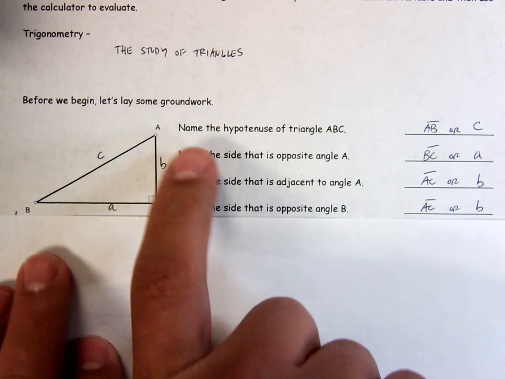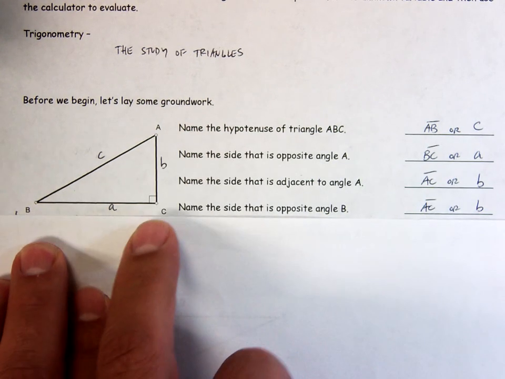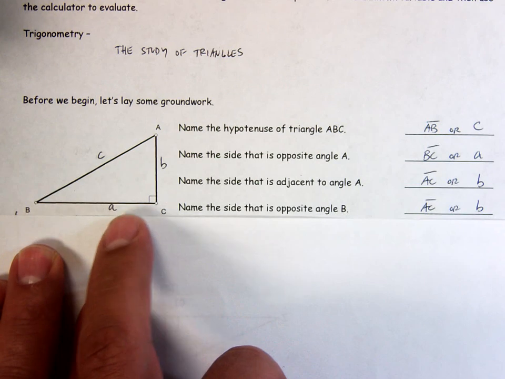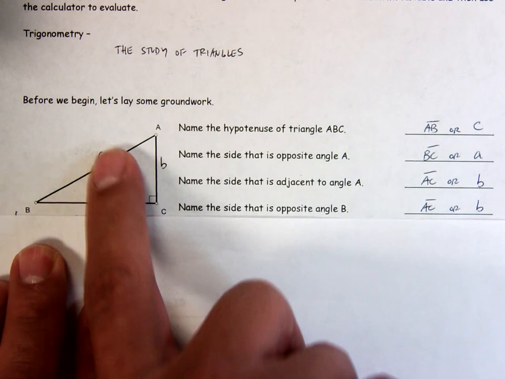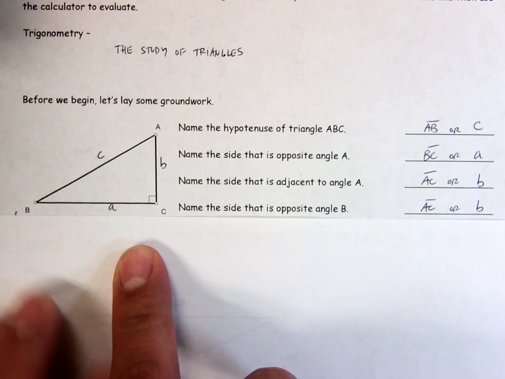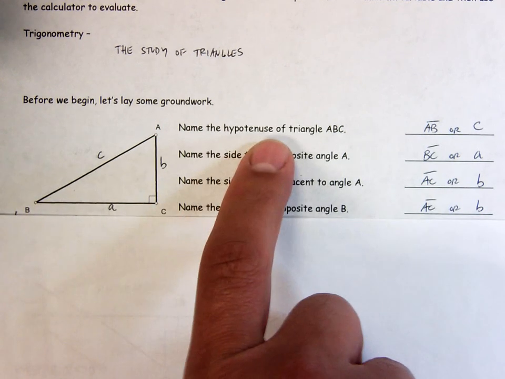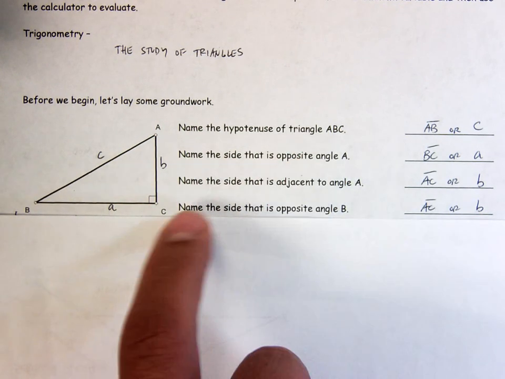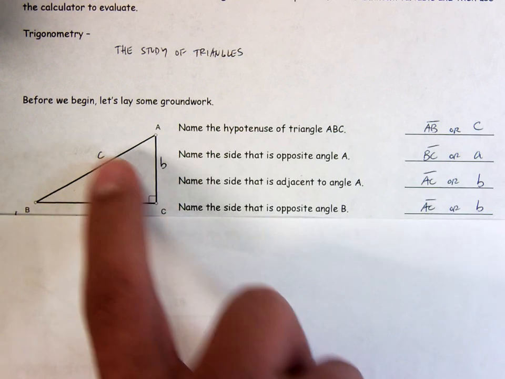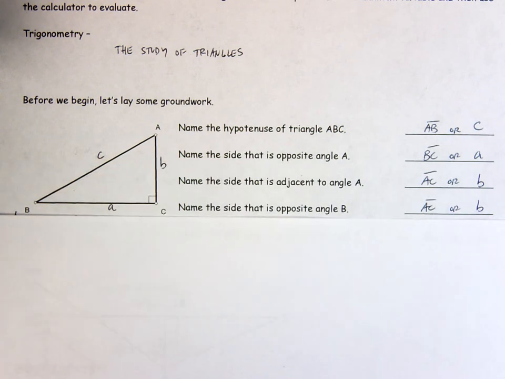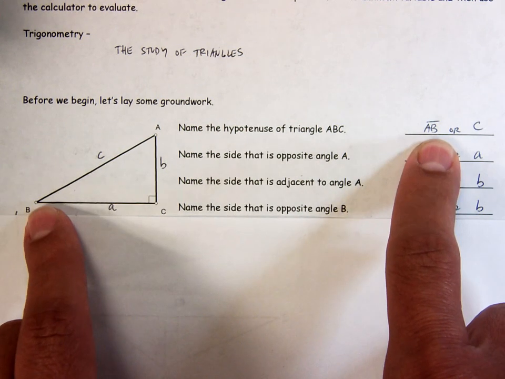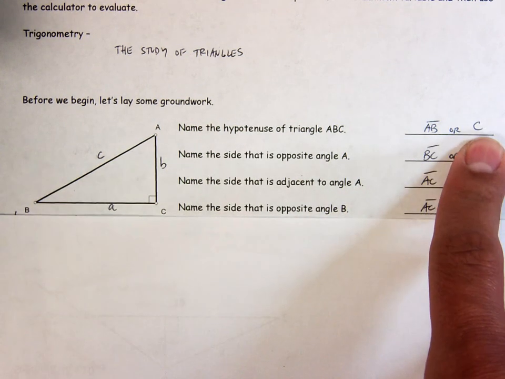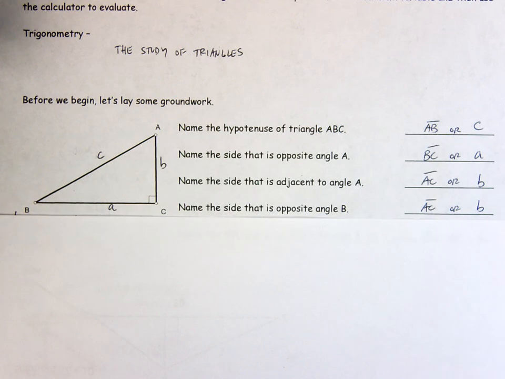So it gives me triangle ABC. I went ahead and labeled my triangle also with little letters, like I could do Pythagorean theorem, a squared plus b squared. It says, name the hypotenuse of triangle ABC. The hypotenuse is always the side opposite from the right angle, and it's always the longest side of the triangle. So I can call it side AB if I'm going to use the two vertices, or I can just use the c, because if I'm using Pythagorean theorem, that would be the c.